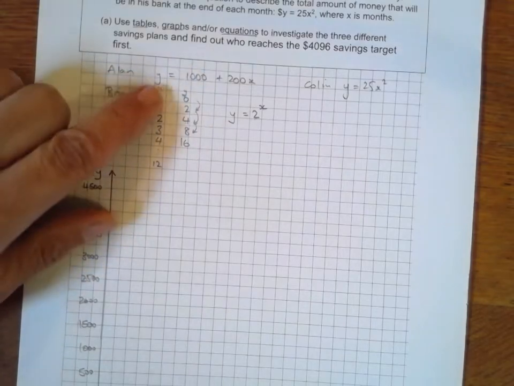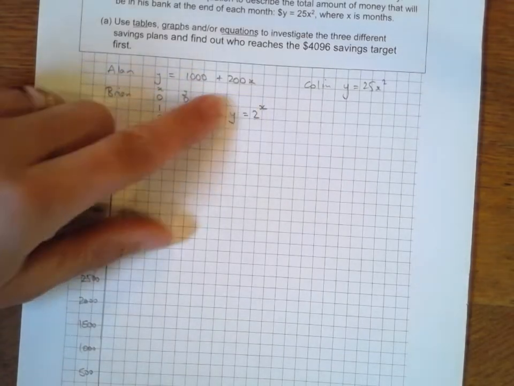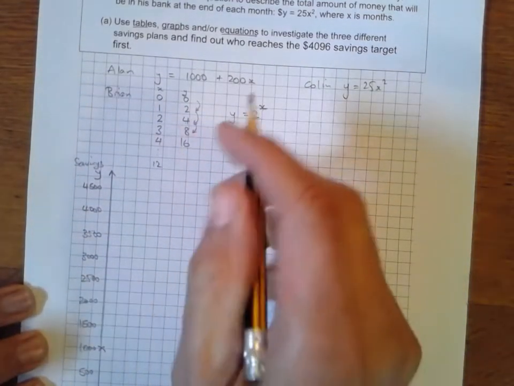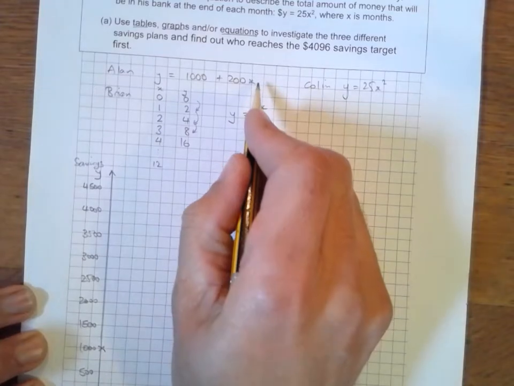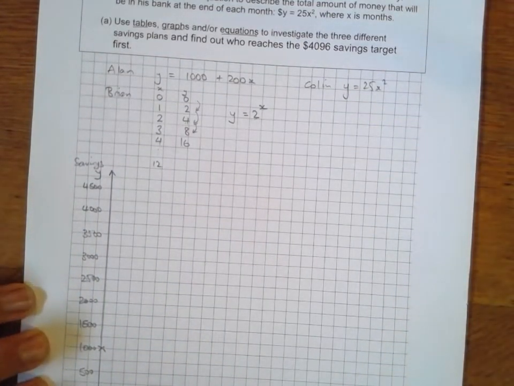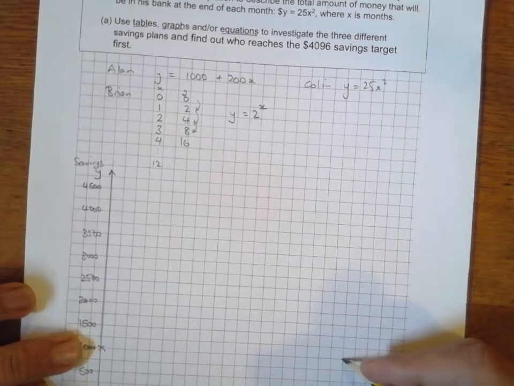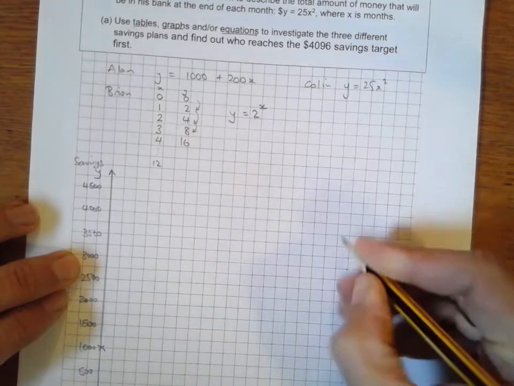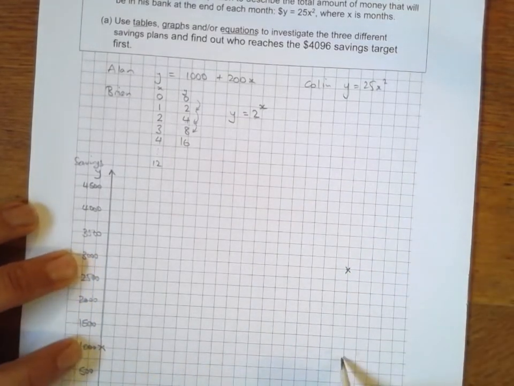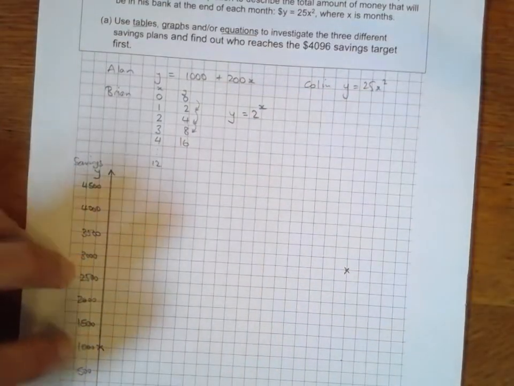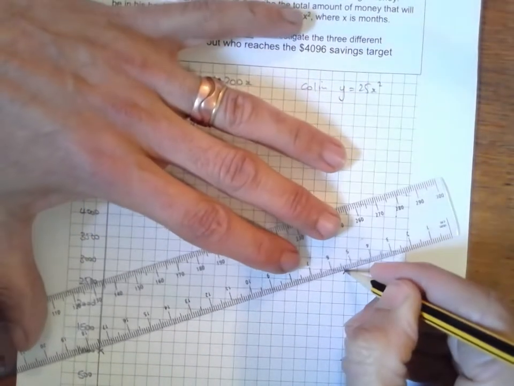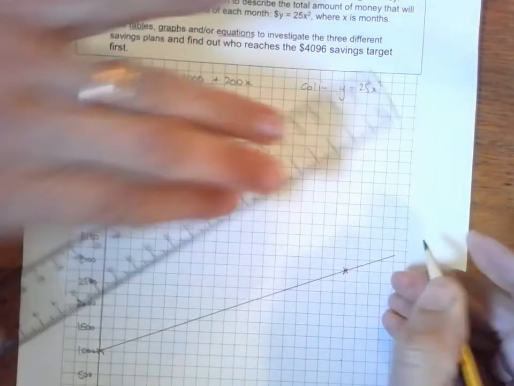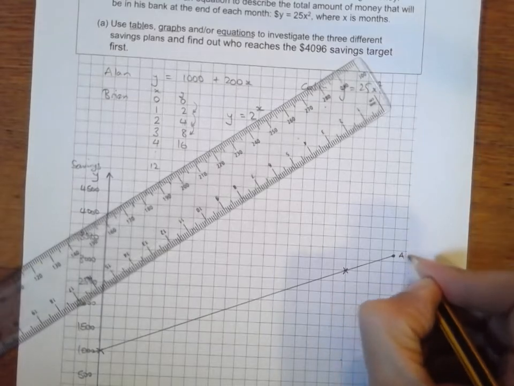So Alan, y equals 1,000 plus 200x. So my y-intercept will be 1,000, and my gradient is 200. It says 200x. So I know that after 10 months there'll be an extra 2,000 in there, so he'll only be at 3,000 there. I used 10 months to give me an extra 200 per month, just to make it easy to draw my line in. So it looks like Alan's going to come up short, because at 12 months he's only here. That's Alan.